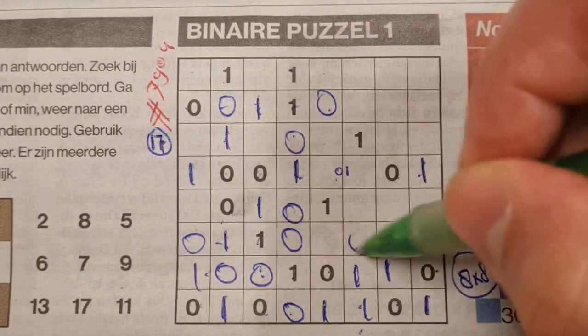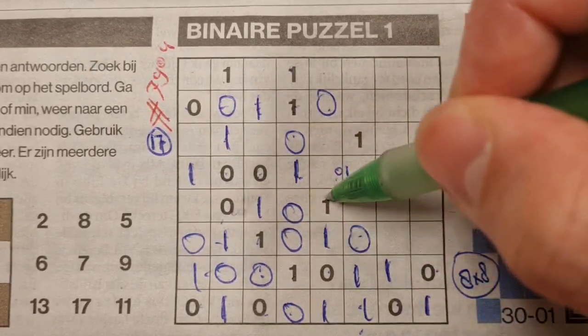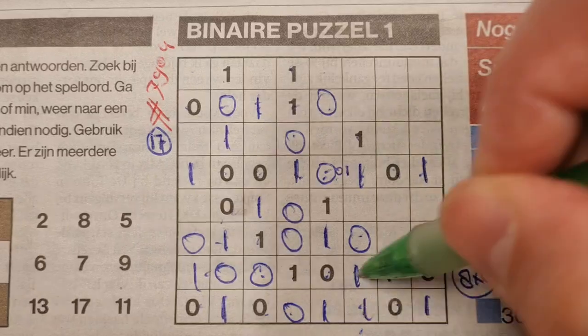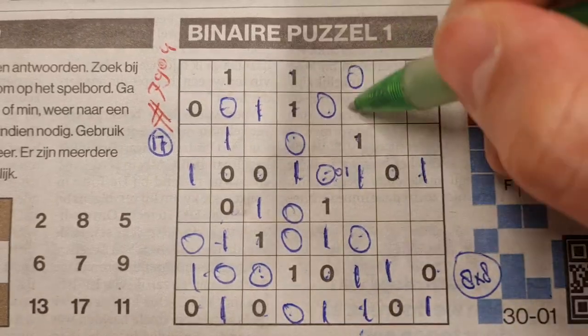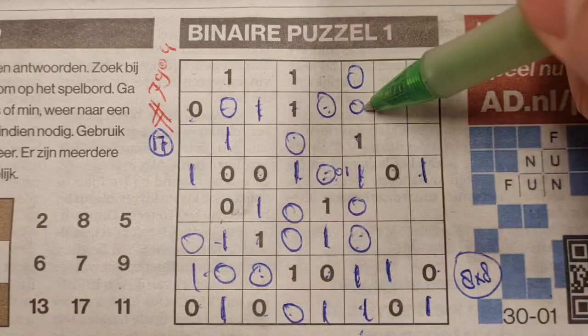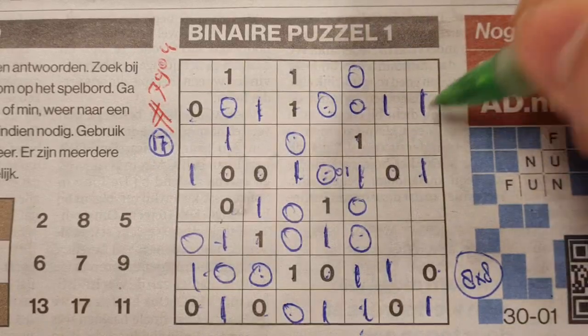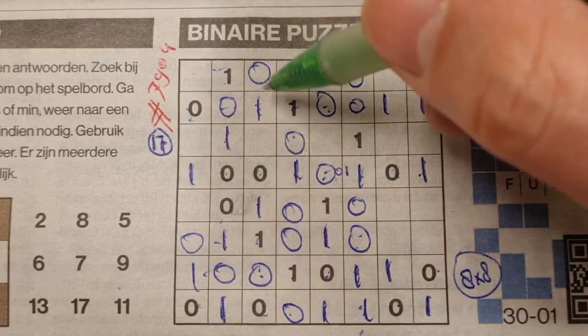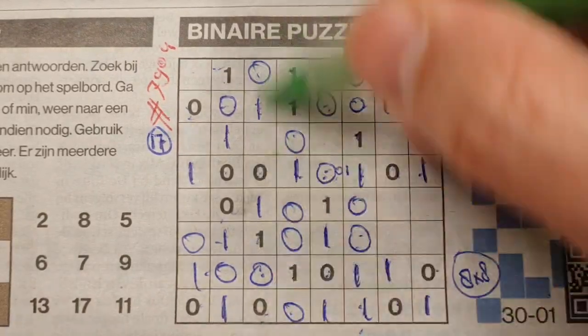Double 1, here no, there no. Between two 0s comes a 1. Double 1, here no, there no. Between two 0s comes a 1. Double 1, oh wait, 1, 2, 3, 4 1s, so the rest are 0s. 1, 2, 3, 4 0s, so the rest are 1s. Between the 1s comes a 0. 1, 2, 3, 4 0s, so the rest are 1s.